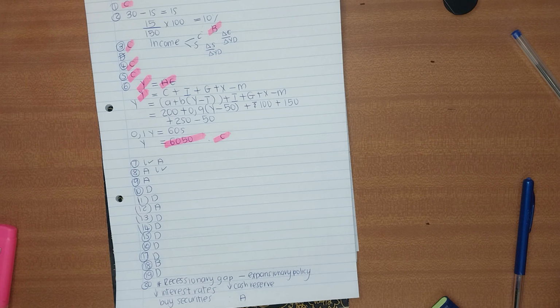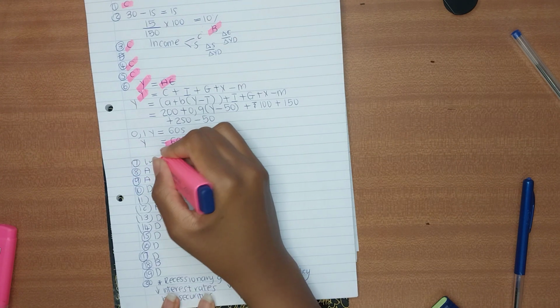And then they say a fall in the price level. Price level causes movements along the aggregate demand. It does not cause shifts. So the correct answer would be A, where we are saying only I. So the correct answer is A.